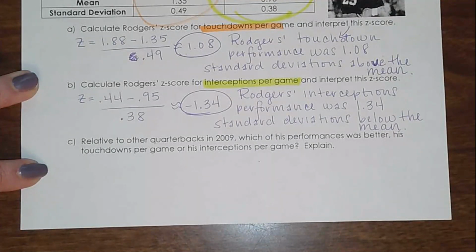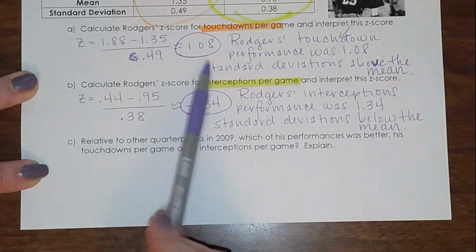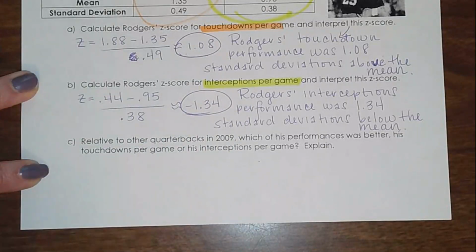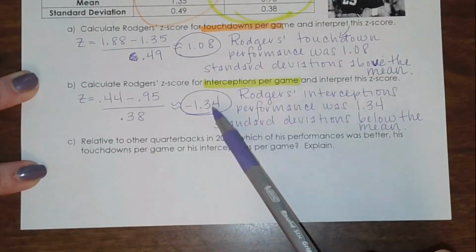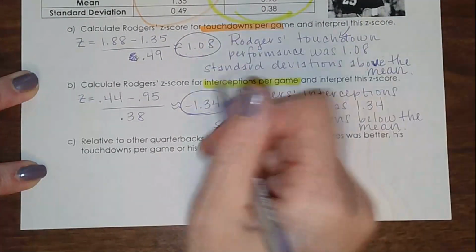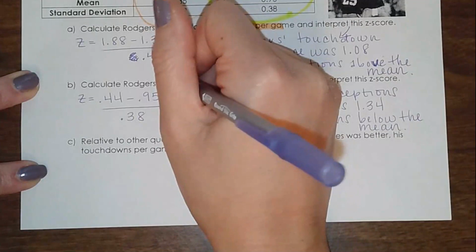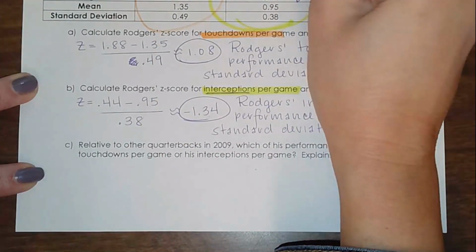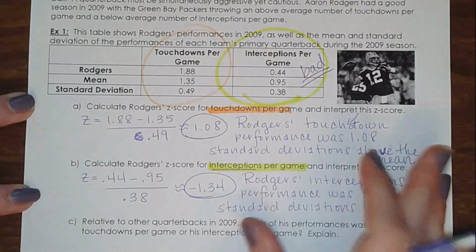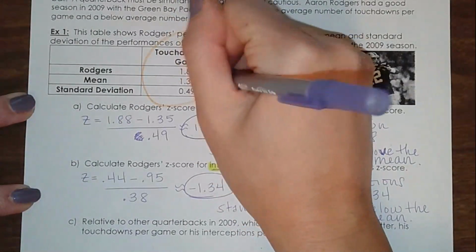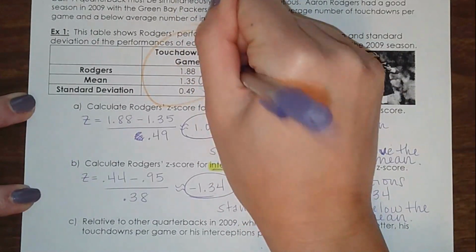Next question. Relative to the other quarterbacks in 2009, which of his performances was better? His touchdowns per game or his interceptions? Now, I know this one up here is higher than this one. However, interceptions are turnovers. They're bad. You want to be below average for interceptions, while touchdowns are a good thing. You want to be above average.